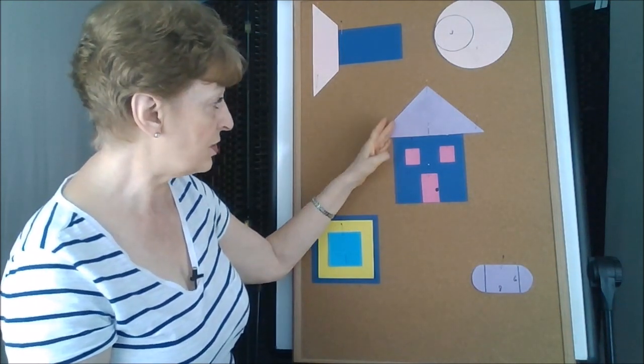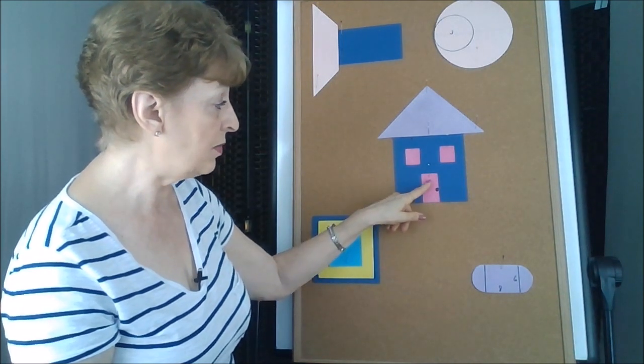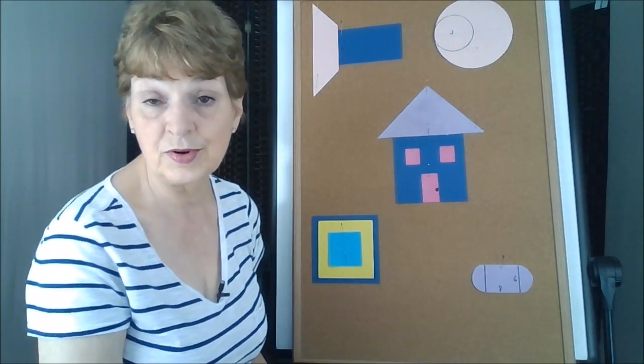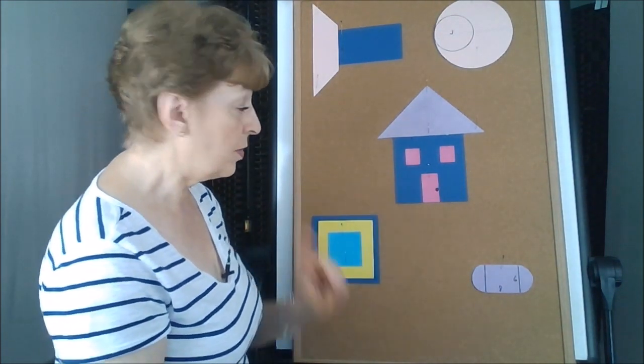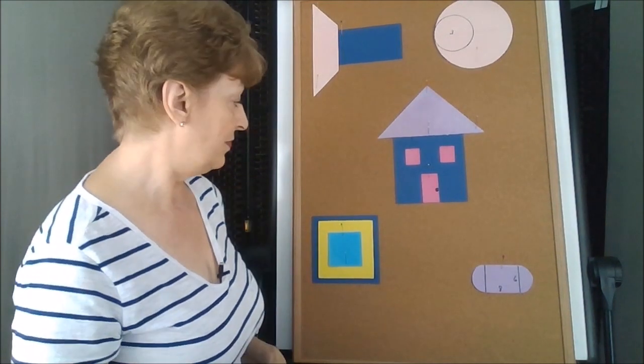So you would need a surface area of the triangle, a surface area of the square, and then you would need to know the area of the door and both of the windows, unless of course you're going to be painting the windows too. So a lot can be told from just the figures, what you know about the attributes of the shapes.